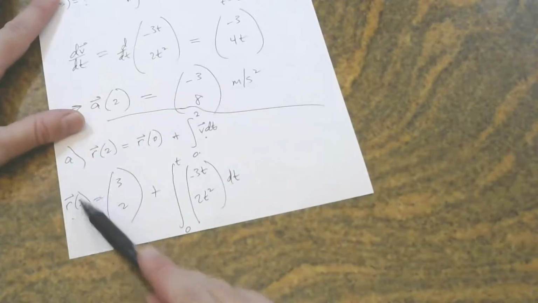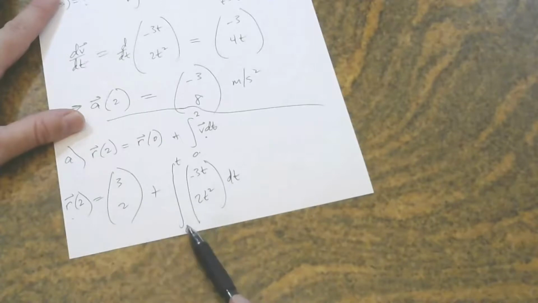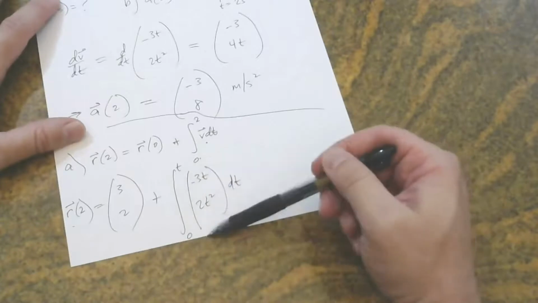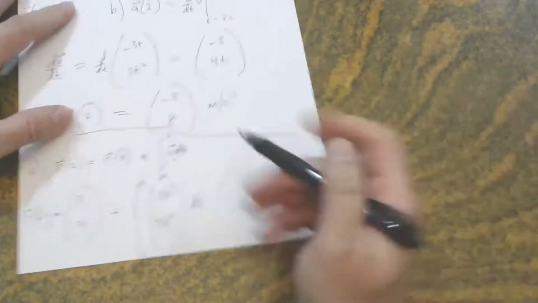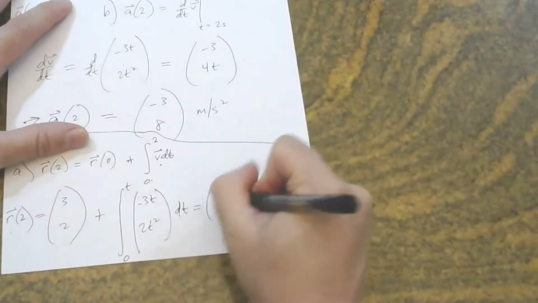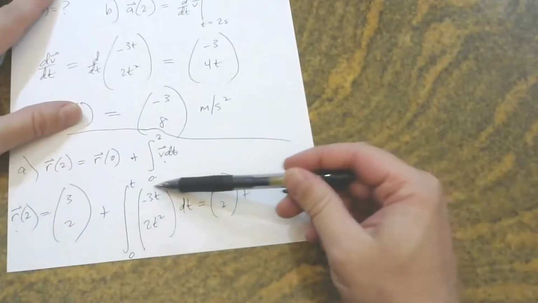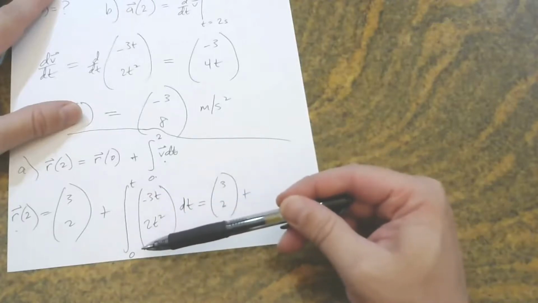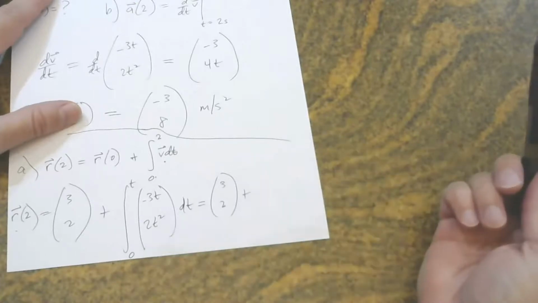This is a vector which we could write as a column. We take the initial position vector in column form, and we're integrating this vector. This is that velocity vector. I've just written it as a column, and of course to integrate it we just integrate the components separately. All right, that's 3, 2 plus, and I think we can do this in our heads. Remember, if you're integrating a polynomial, then when you plug in the limits, if the lower limit is 0, any polynomial with powers equal to 1 or greater will just give you 0 when you plug in 0, right?